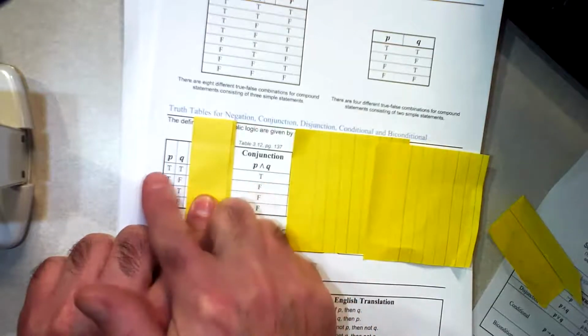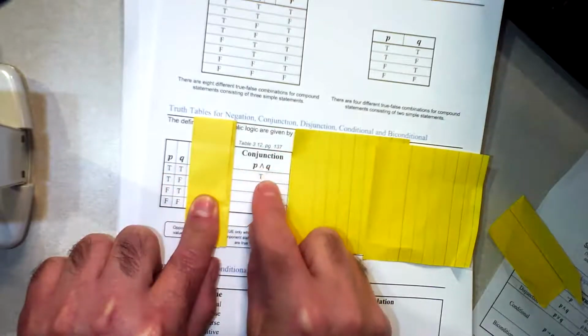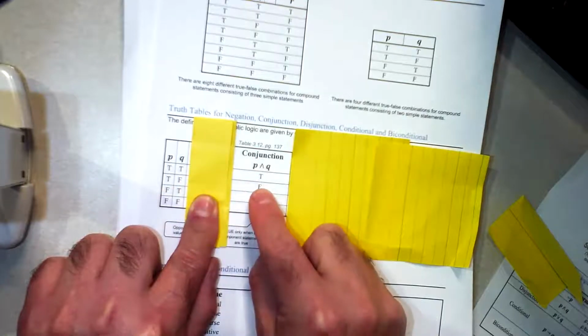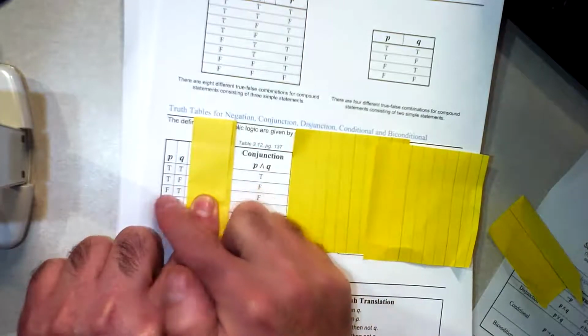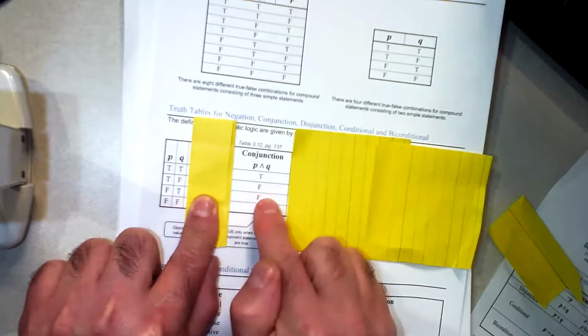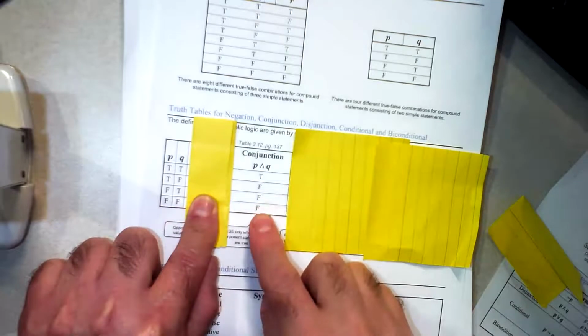The answers to P and Q are these results. So if I do true and true, my answer is true. If I do true and false, my answer is false. If I do false and true, the answer is false. If I do false and false, my answer is false.